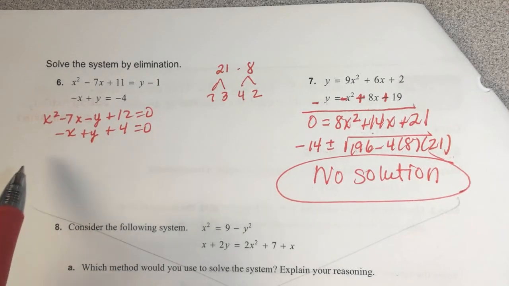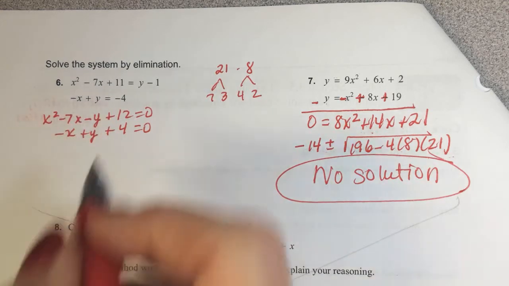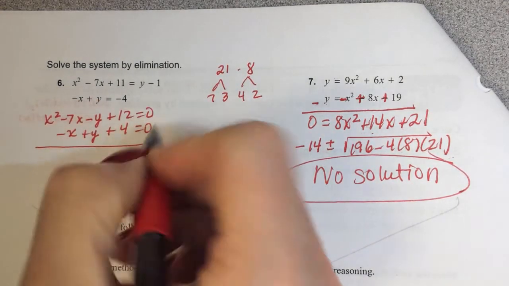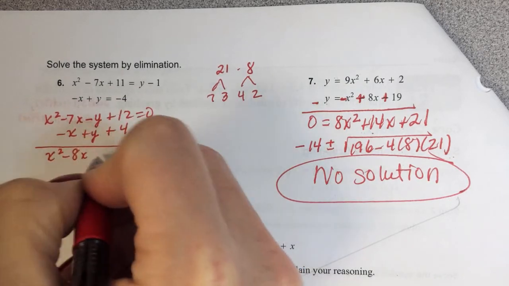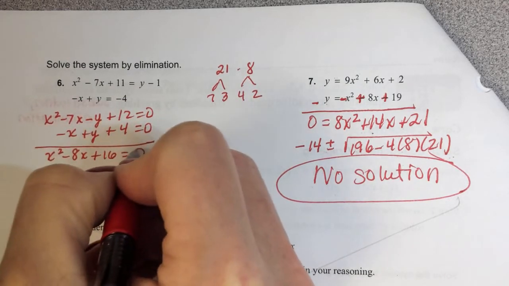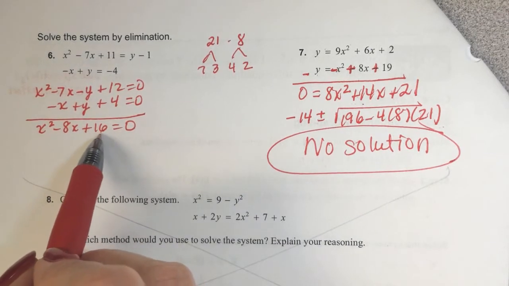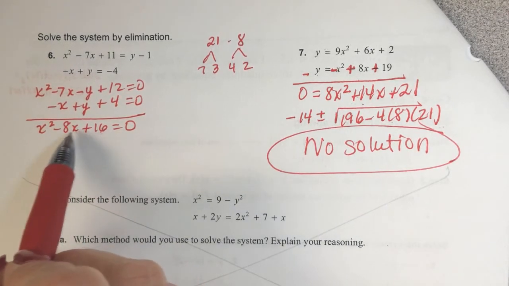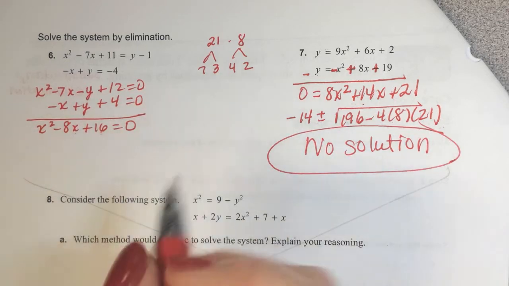Great. Why do I say great? If I add these together, what's going to happen? Yeah, that's what I need to happen, so that's great. x squared minus 8x plus 16 equals 0. We can use that new wonderful quadratic formula we learned. We can use completing the square, but are there numbers that multiply to be 16 and add to be 8? What? 4 and 4, right?